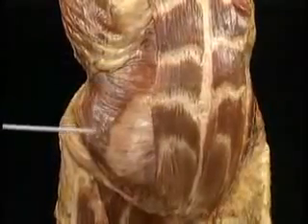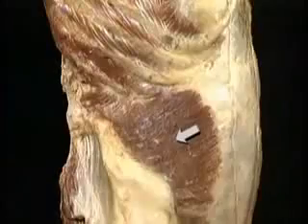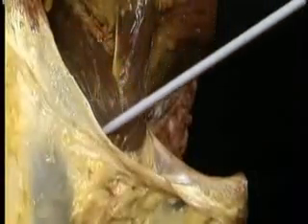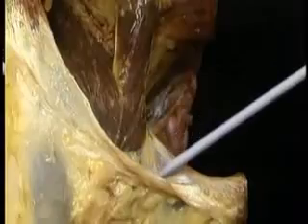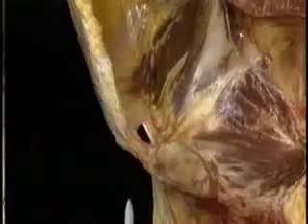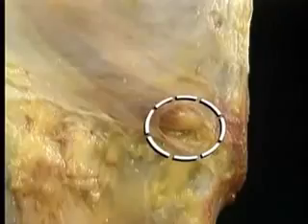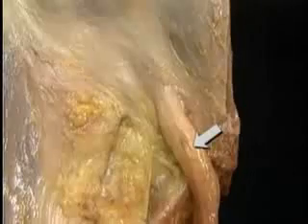Here's transversus abdominis, the internal oblique, and external oblique muscles. Here's the inguinal ligament, the lacunar ligament, the deep inguinal ring, the superficial inguinal ring, and the spermatic cord.